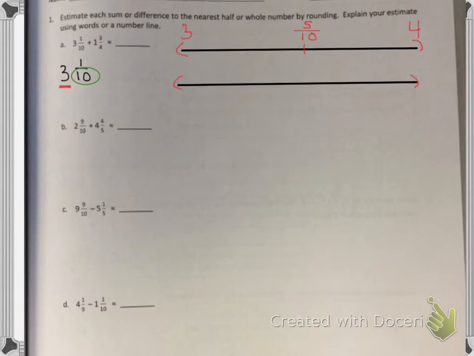So I know I have 1/10 as my fraction. I know 1/10 is here. It's our first tenth, actually. So this is going to stay 3. Okay, it's going to stay a 3. Perfect.